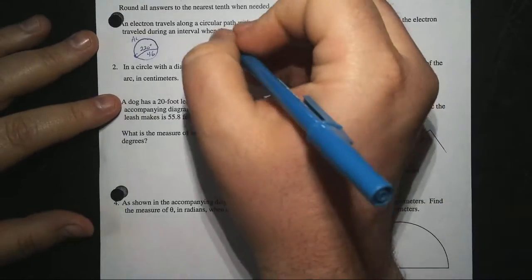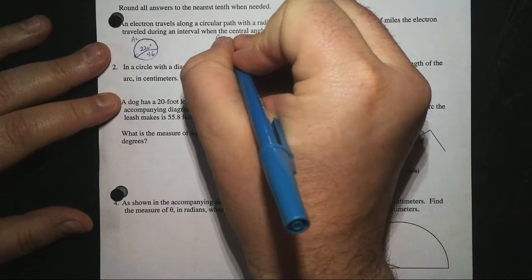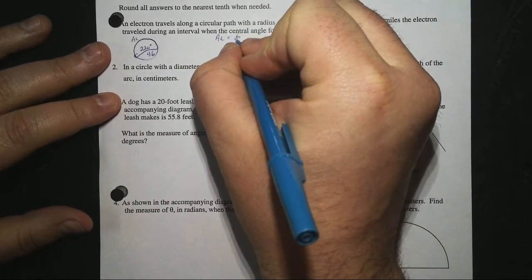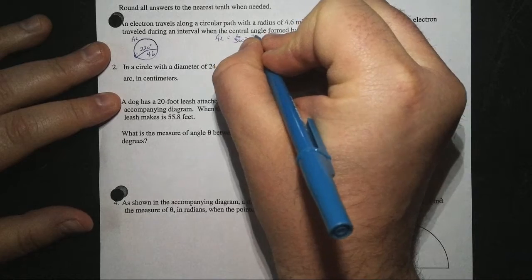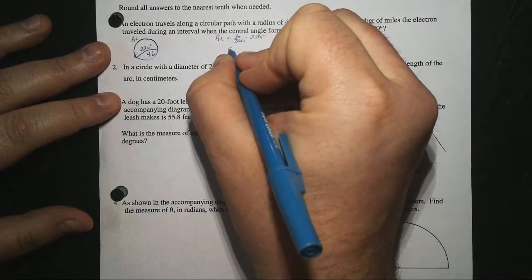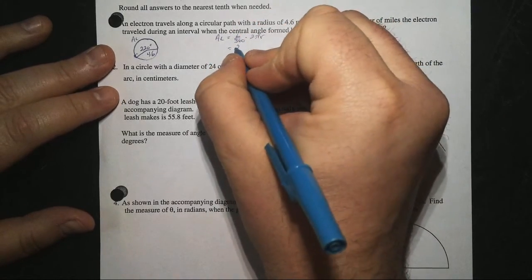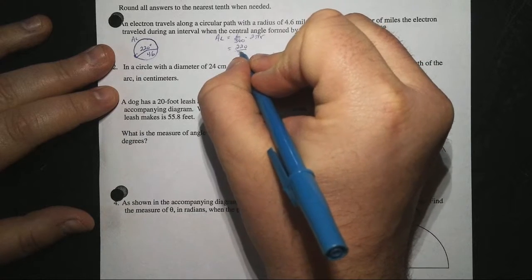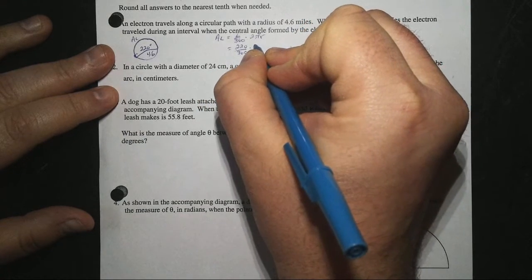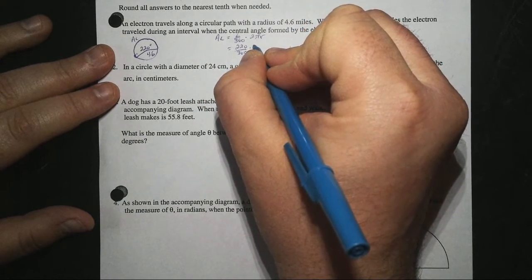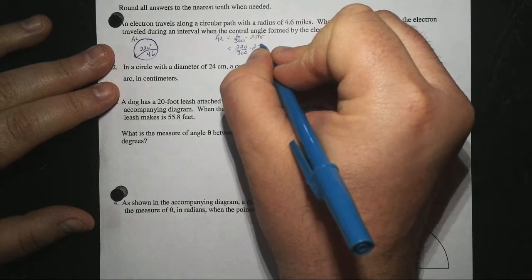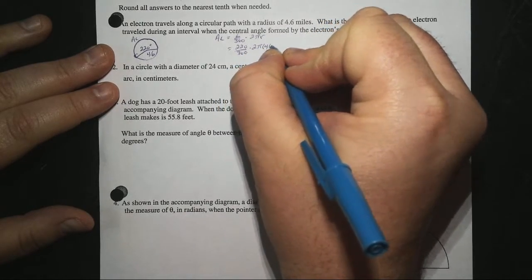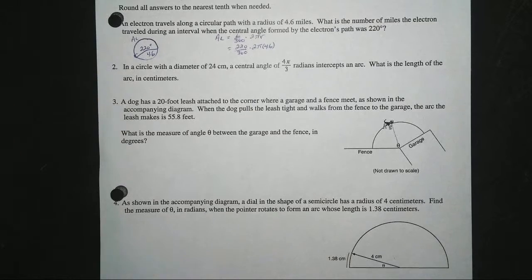All right, so the arc length formula in degrees is the angle over 360 times 2 pi r. And we're just going to plug in. So 220 over 360 times our circumference, which is 2 pi times 4.6. And you can just type this whole thing right in your calculator if you want. If you want to reduce first, you're more than welcome to.